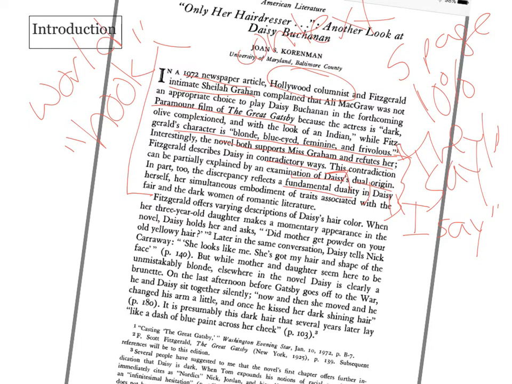The other thing that I want you to think about as we are thinking about introductions is this is starting to show the overall structure and organization that this author has decided on for her paper. And you'll notice that the first sentence here says that Fitzgerald offers varying descriptions of Daisy's hair color. This tells me that your first sentence of a paragraph often says what the purpose of that paragraph is. And so here, even in your one-page paper, you're thinking potentially about paragraphing.